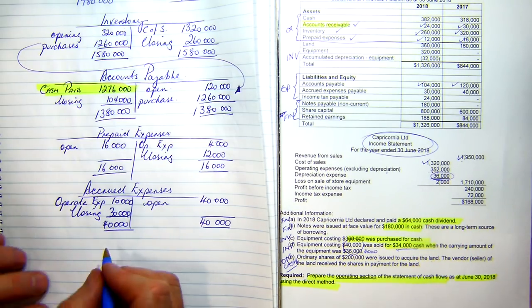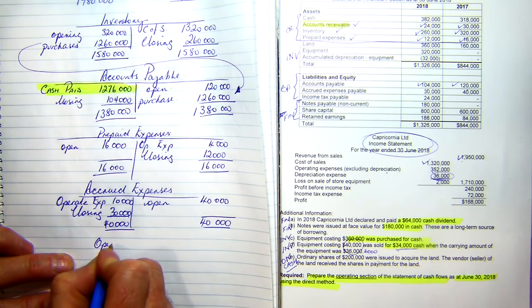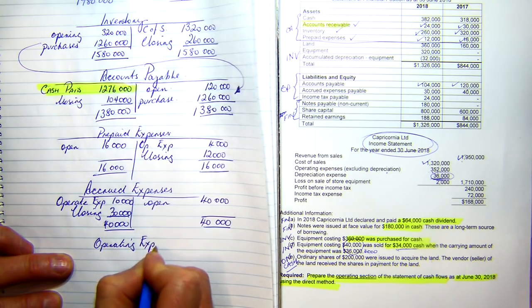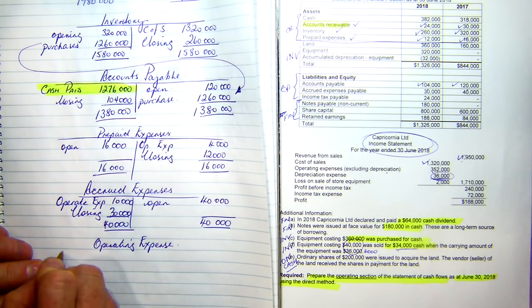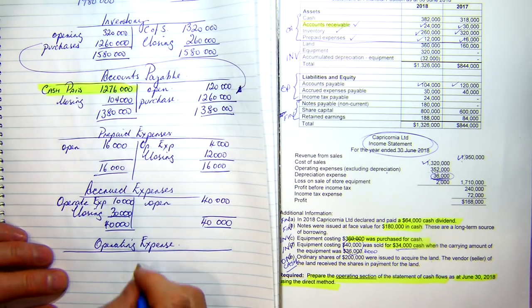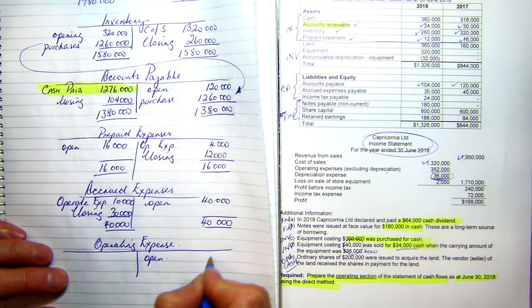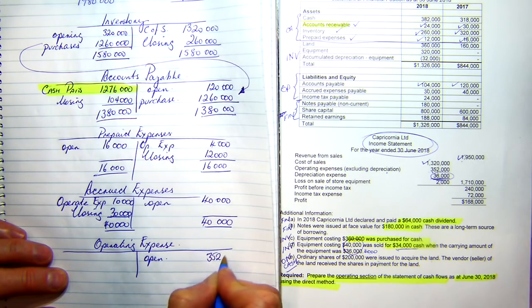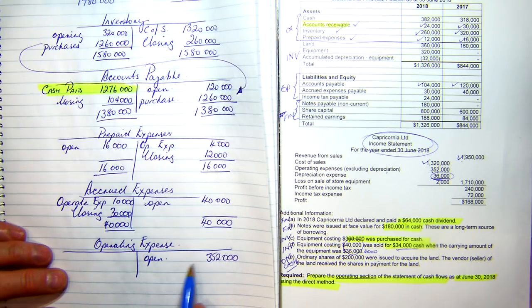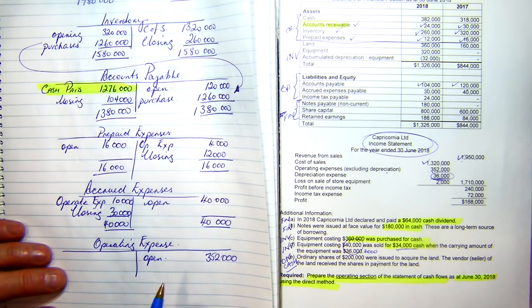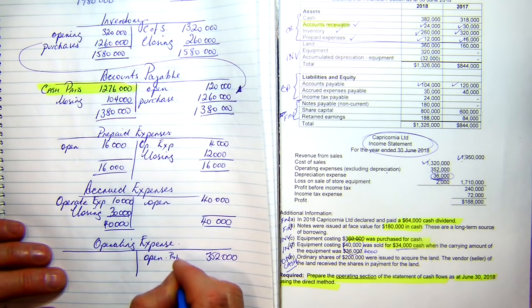So let's have a look at my operating expense, because I'm looking for what cash I paid for operating expenses. My operating expense opening balance, 352,000. Some people might ask why I'm on the credit side when talking about operating expenses. This is the P&L summary, so I'll put a little P&L in here.